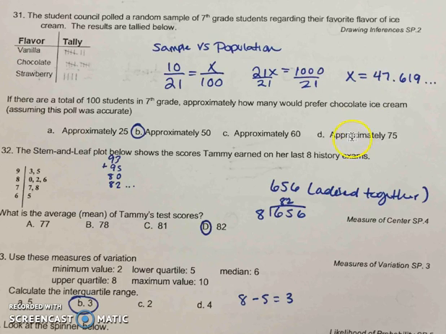And according to our answer choices, there's nothing on here that says 47.6, or it says 48 students. So we're just having to use the closest answer for this. So we're approximating and we're rounding to the nearest tens place, like T-E-N-S. So it's approximately 50.